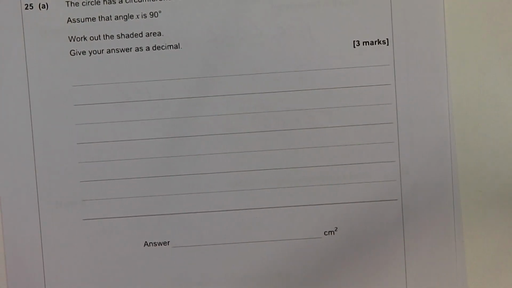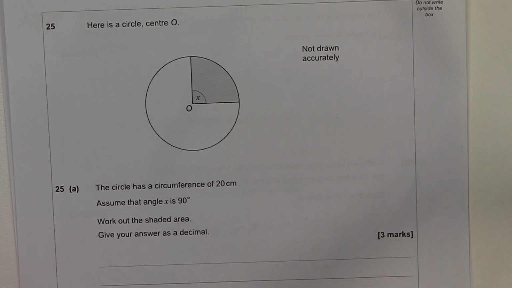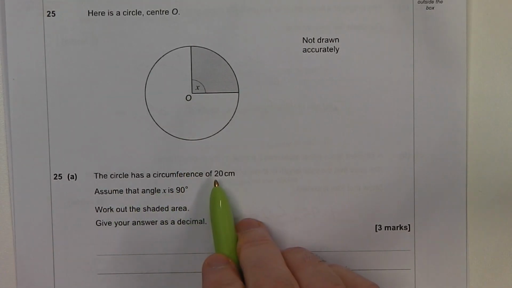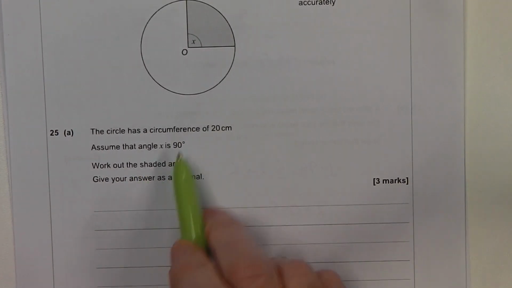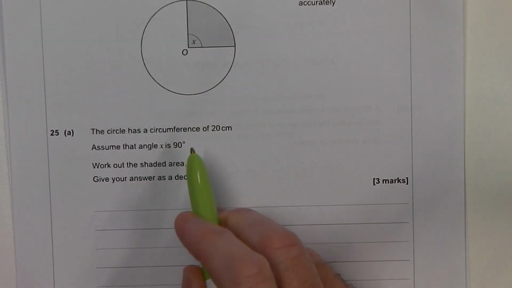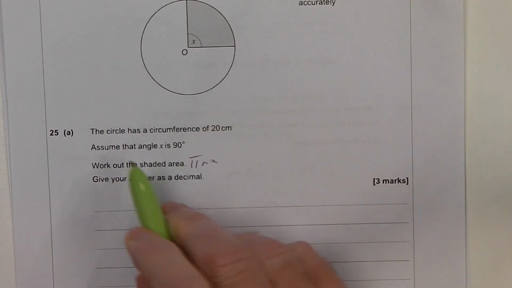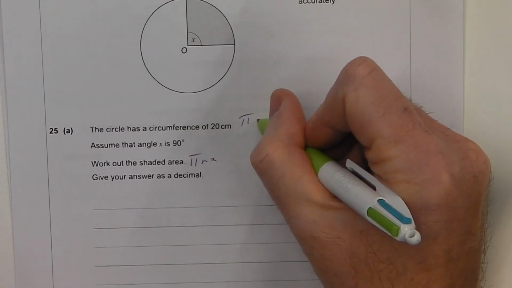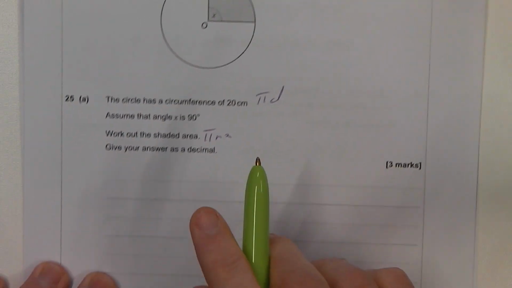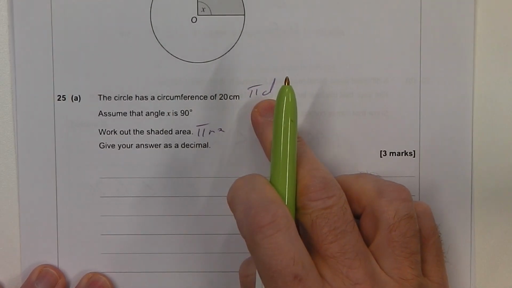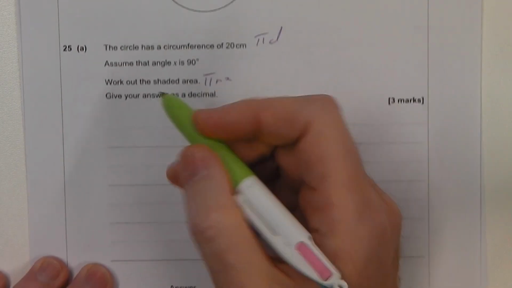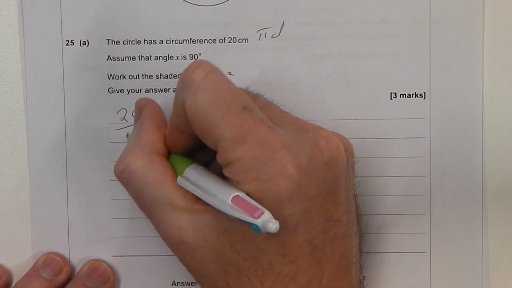Now we get into some nastier ones. We're given a circle, centre O, and it has a circumference of 20 centimeters. We're assuming that that is 90 degrees, and we want the shaded area. So for area, we need pi r squared. For circumference, it's pi times diameter. They've given us the circumference, so we know pi times our diameter gives us 20 centimeters. So let's do that in reverse. Let's do 20 divided by pi.